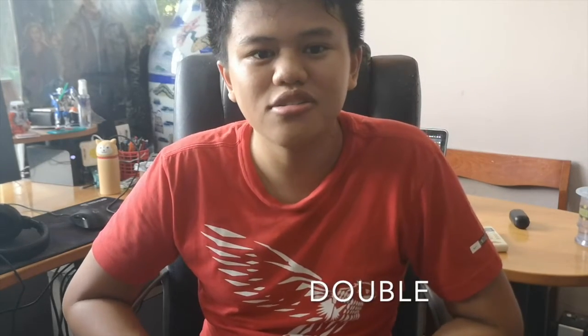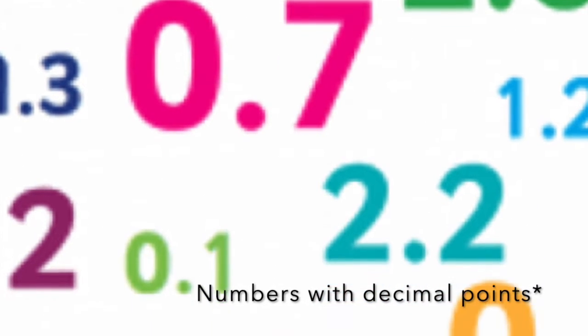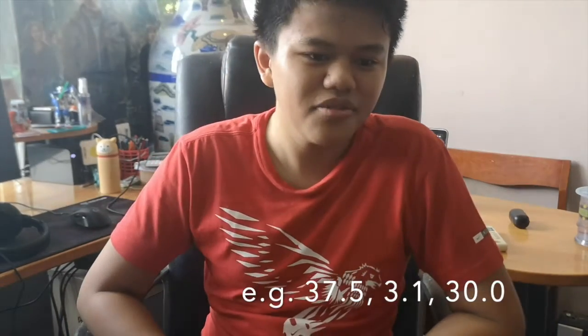Int, or integers, are used to store, as the name implies, integers. Some examples of that are 5, 13, 31, etc. Next up are doubles, which are used to store non-integer numbers, such as 37.5, 3.1, etc. It can even be 30.0.